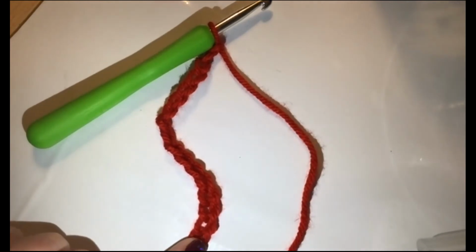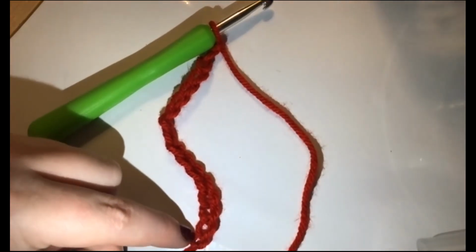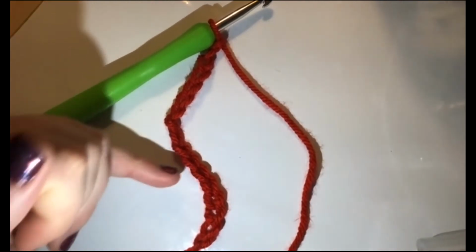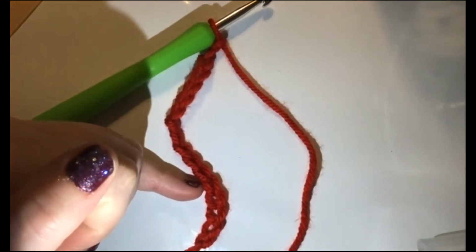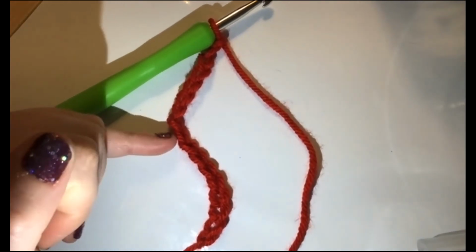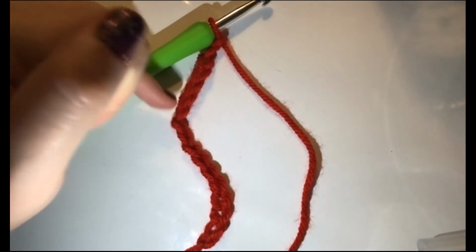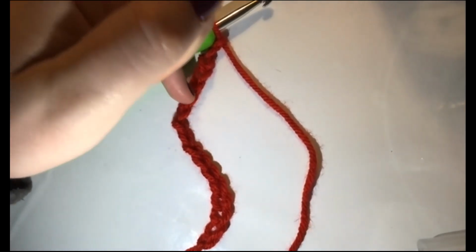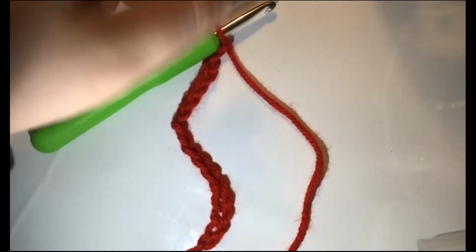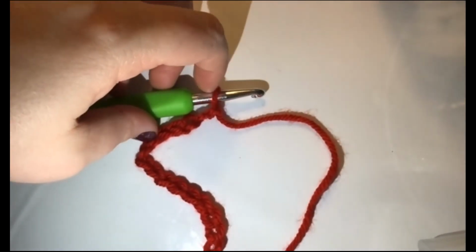So here you can see 1, 2, 3, 4, 5, 6, 7, 8, 9, 10, 11, 12, 13, 14, 15. And we do not count the one on our hook.